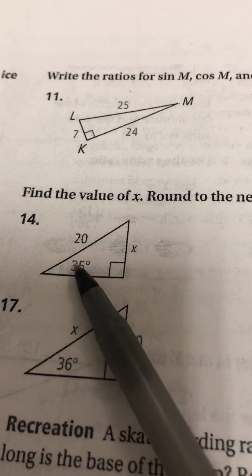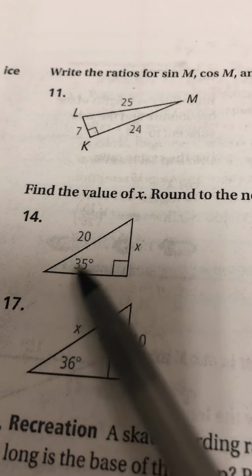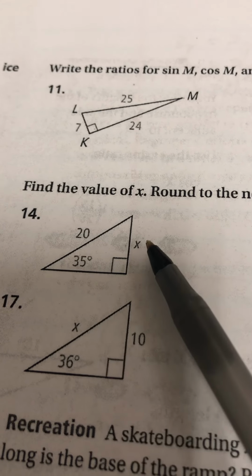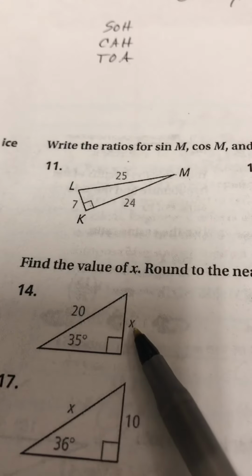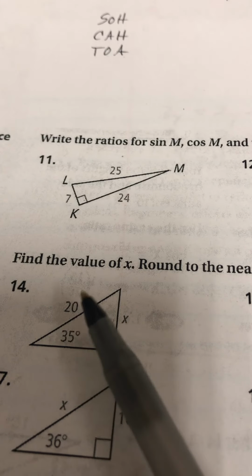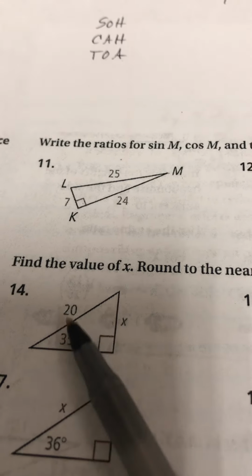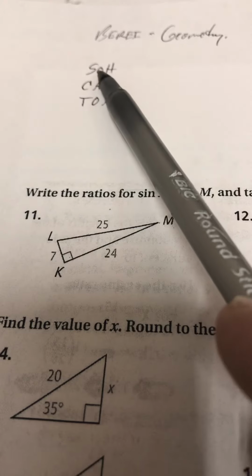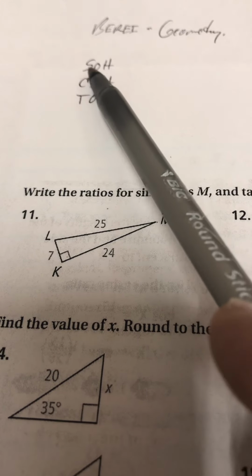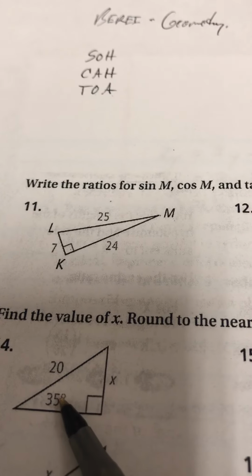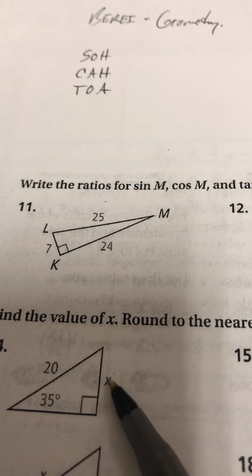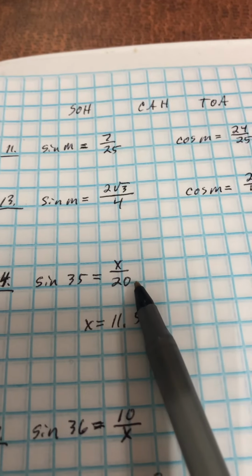So I know this angle, 35, and I have the opposite that I need to figure out, and I know the hypotenuse. So opposite, hypotenuse, OH, I'm going to go with sine. So the sine of 35 is going to equal x over 20.